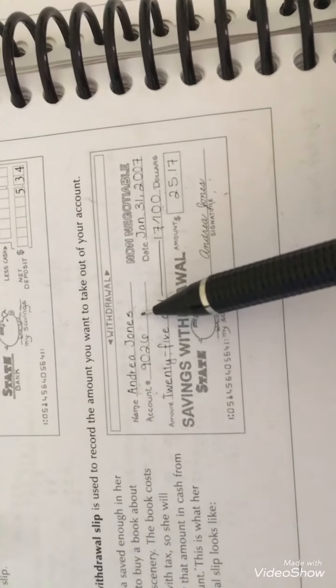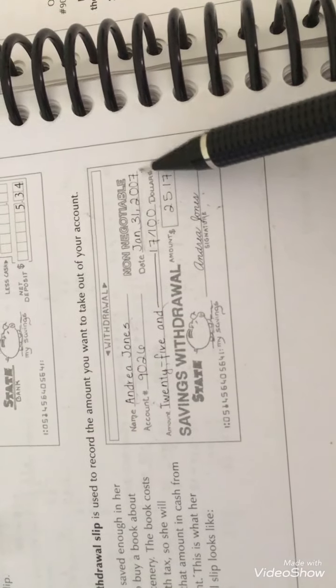A withdrawal slip is used to record the amount you want to take out of your account. So remember, withdrawal is removing money from your account. When you fill out the slip, you have to write your name or the person's name, right? You have to write the date. Usually they don't give you a date.